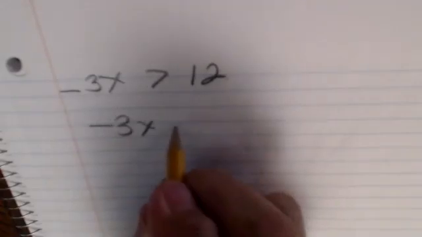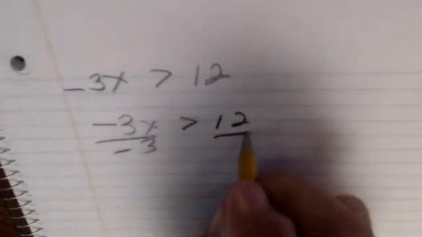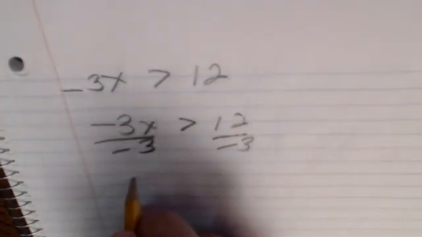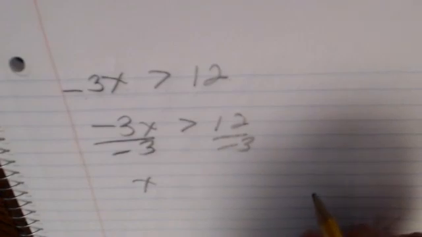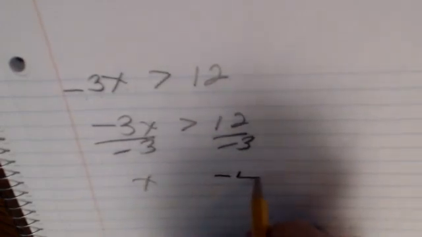Agreed. Well, that's the kicker to this mess. So you copy your problem down just like it is, and you're going to divide both sides by -3. Now, when you divide -3 by -3, we get our x. Fair enough? Yes, sir. Now, on the right-hand side, 12 divided by -3 is -4. Agreed? Yes, sir.